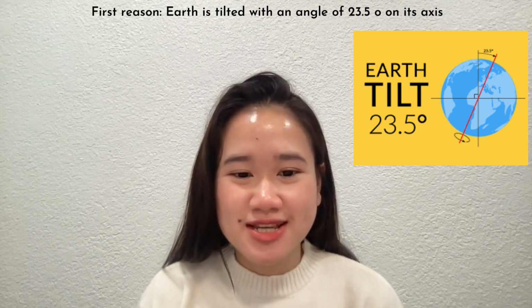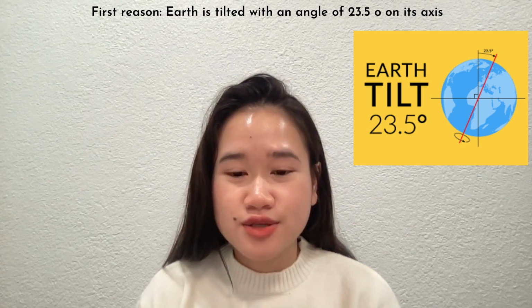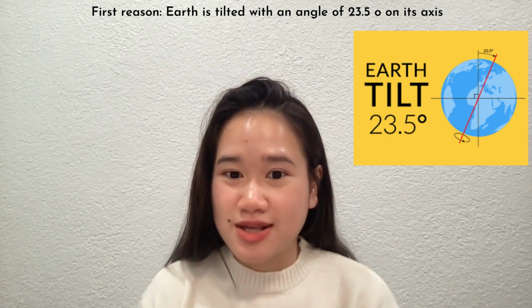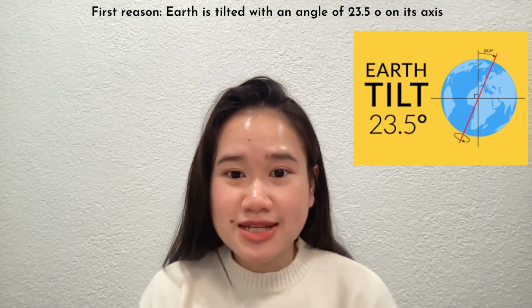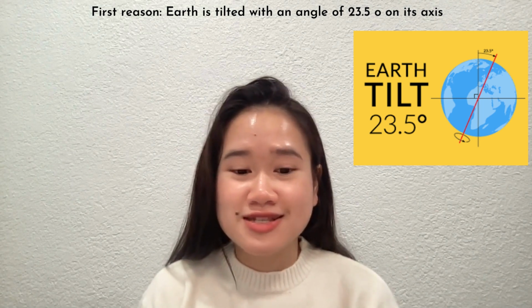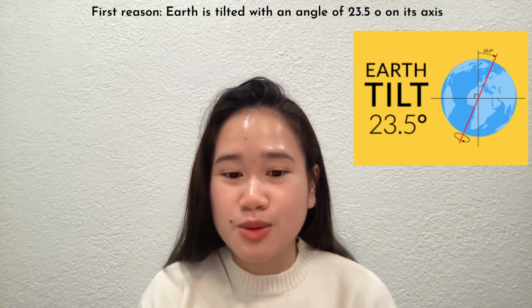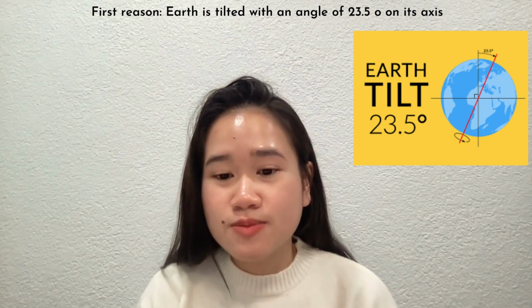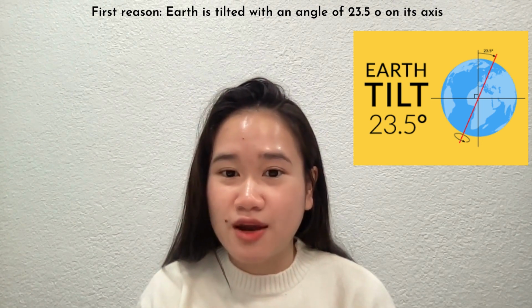Our big question is, what causes Earth to have four seasons year-round? There are two reasons to address this question. The first reason is because the Earth is tilted with an angle of 23.5 degrees on its axis. This is the invisible line which our planet spins around.